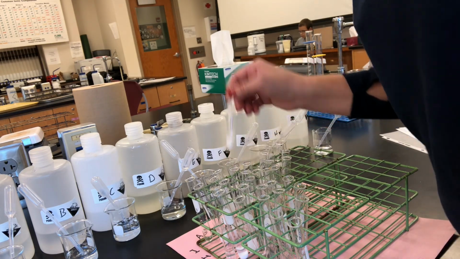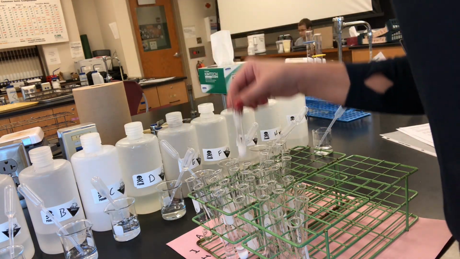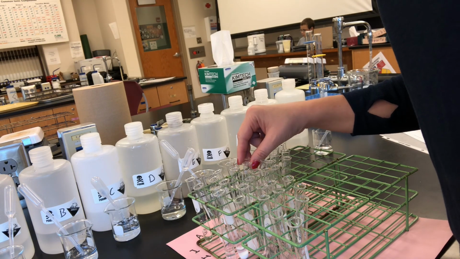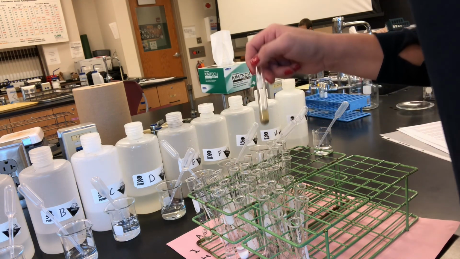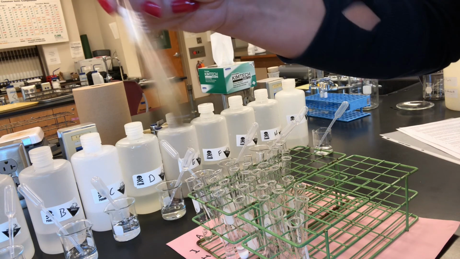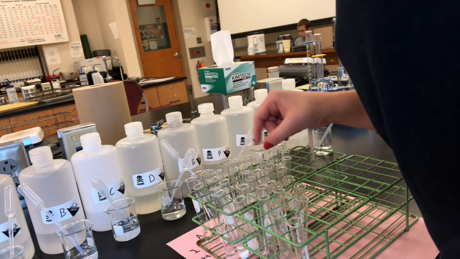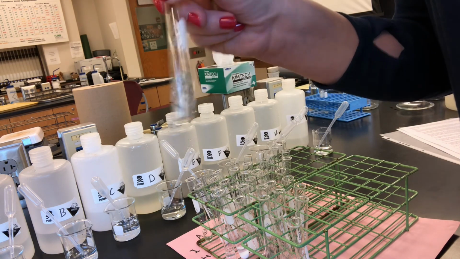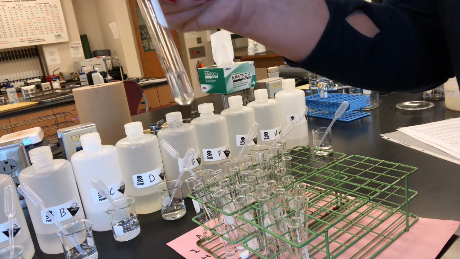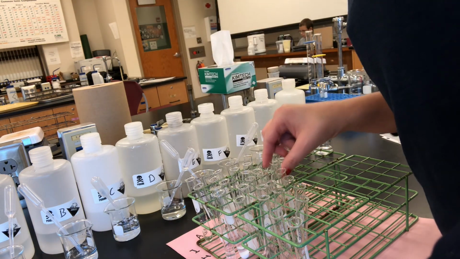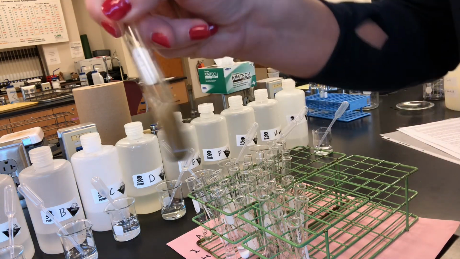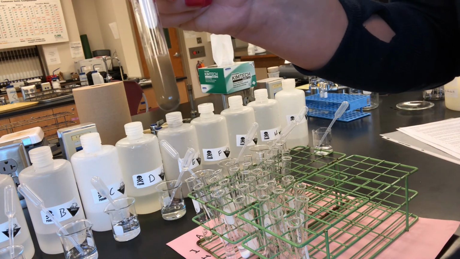E and I, milky white precipitate. E and H, this one was that orangish brown one. E and G, no change. E and F, brown precipitate.